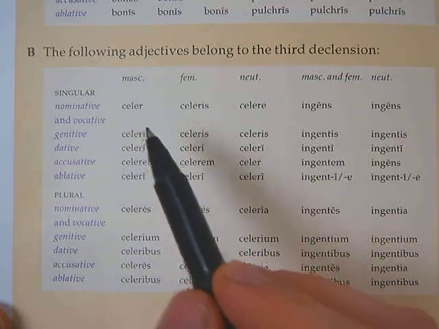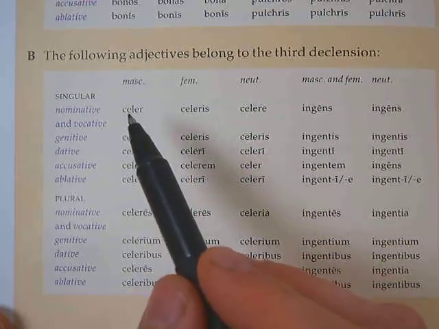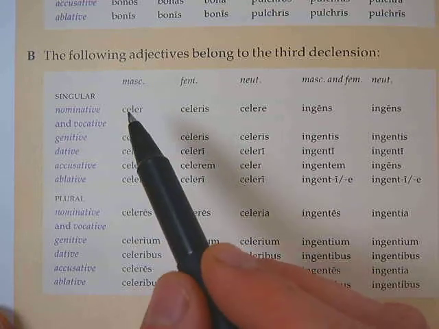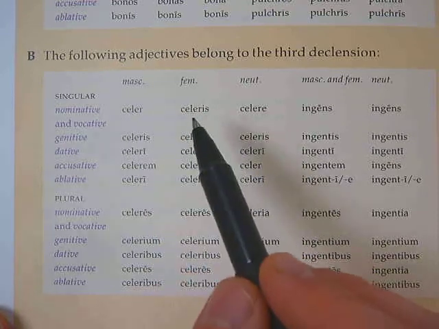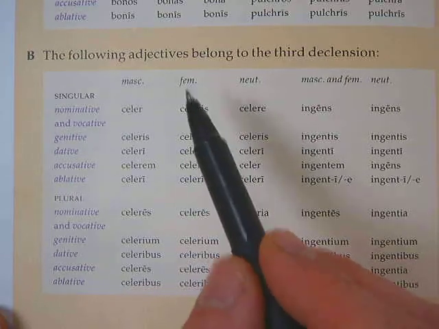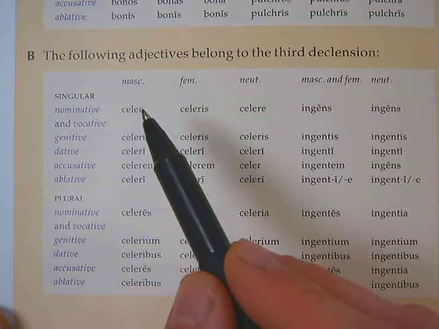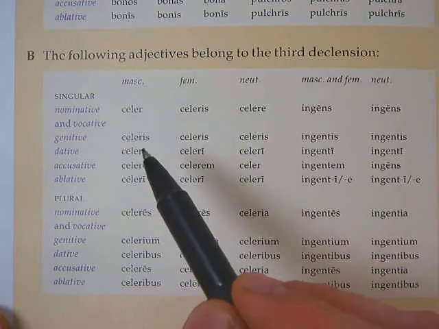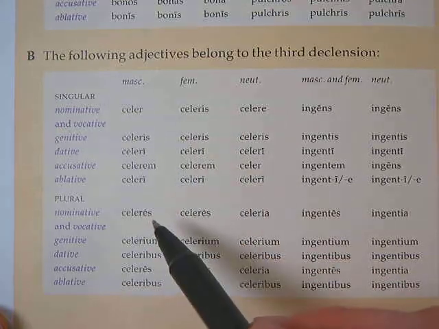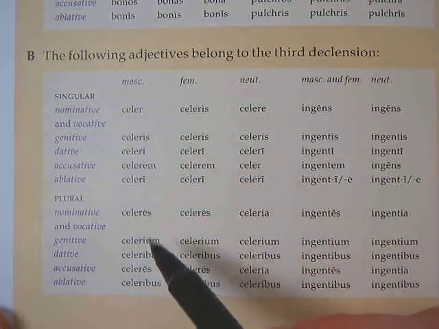And then there's also adjectives that follow the third declension. And celer, fast, would be one. Vir celer would be a fast man. Servus celer, but a femina celeris. Femina celeris, because this is the feminine. So you notice that these follow the pattern of the third.